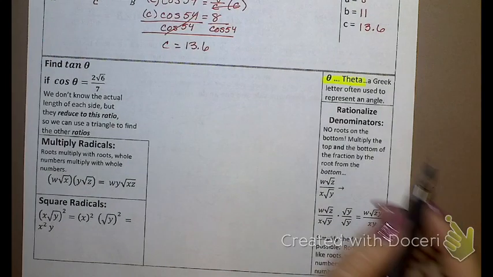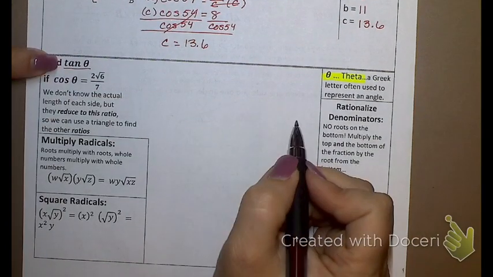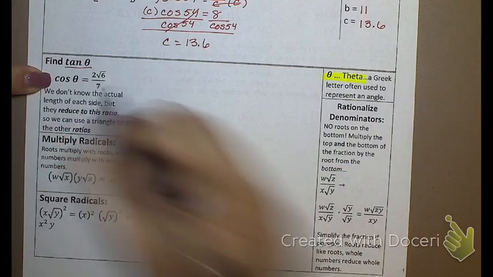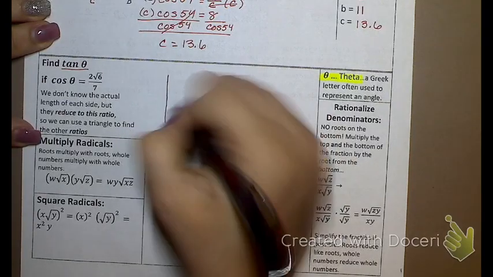So, they're telling me that I need to find the tangent of theta, or the tangent of this angle, if I know that the cosine of this angle is 2 radical 6 over 7. So here's what I'm going to look at. I'm going to draw a triangle.